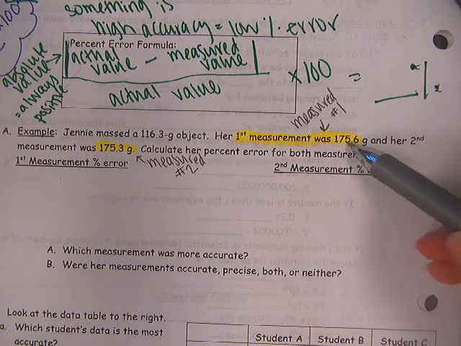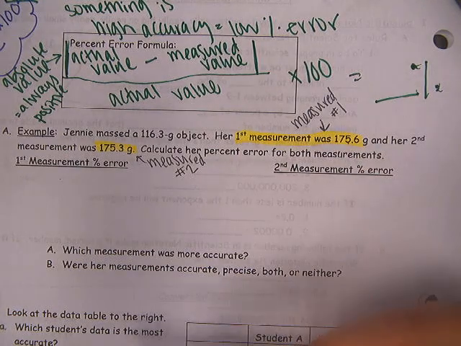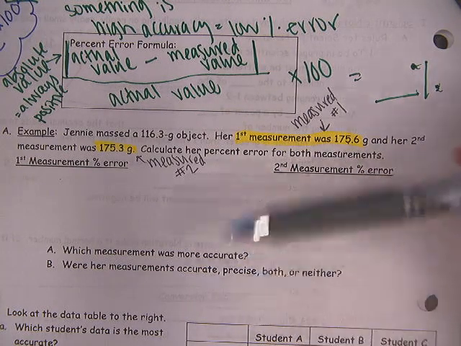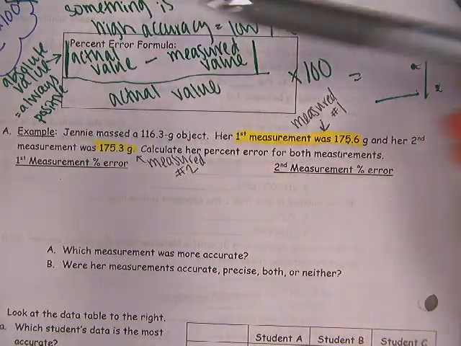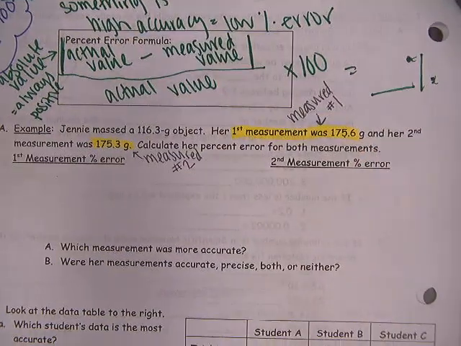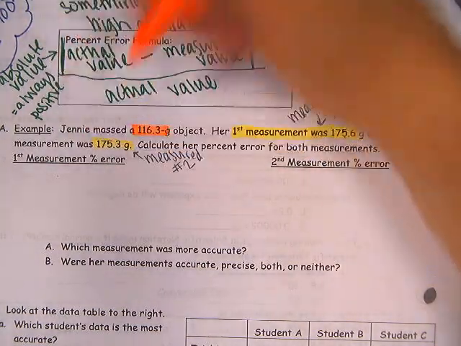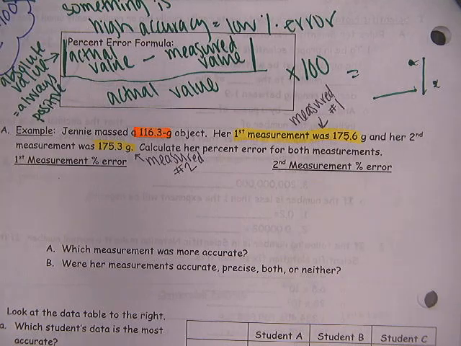So I have a measured value for the second trial. I have a measured value for the first trial. In order to calculate percent error, I need an actual value. Do I have an actual value? If so, what is it? There's only one other number in the question. 116.3, perfect. So 116.3 is my actual value.